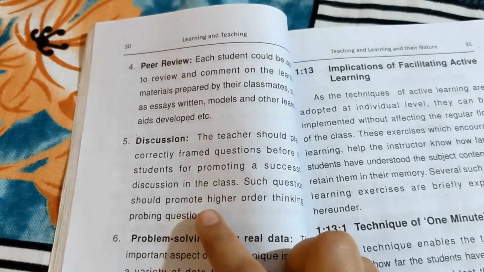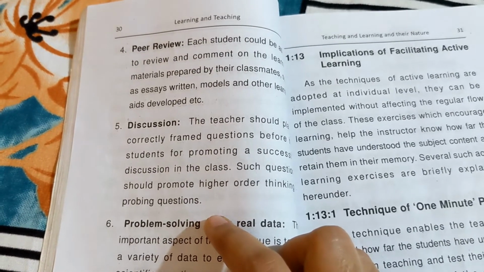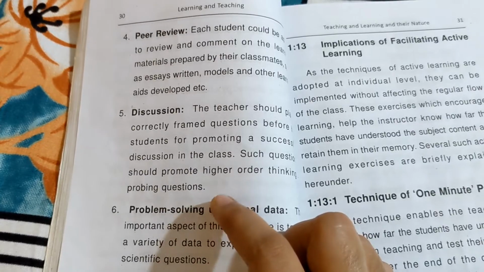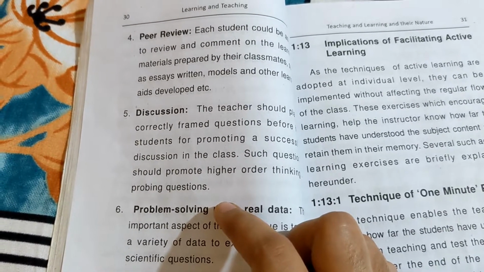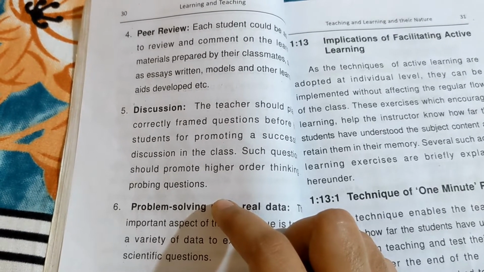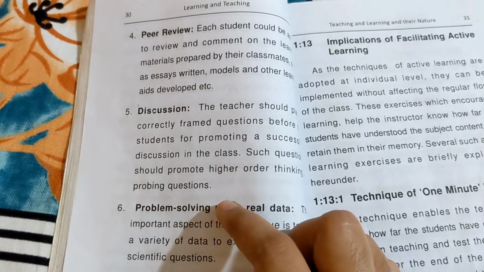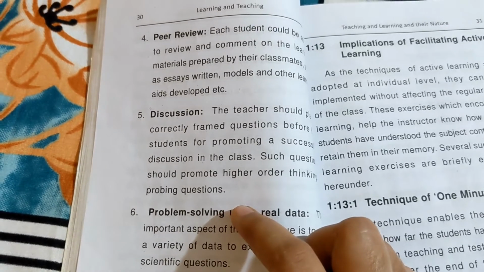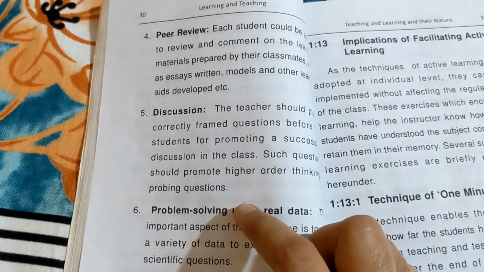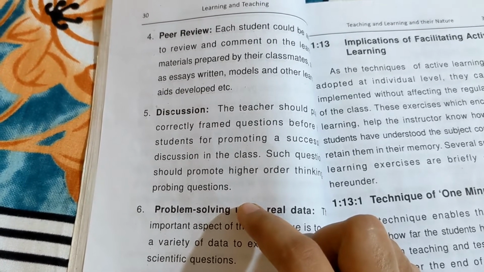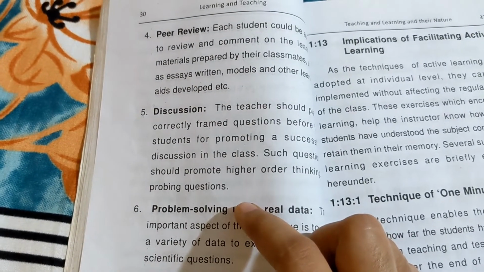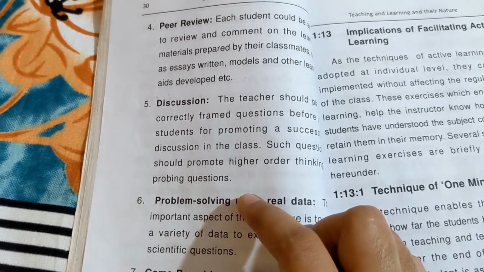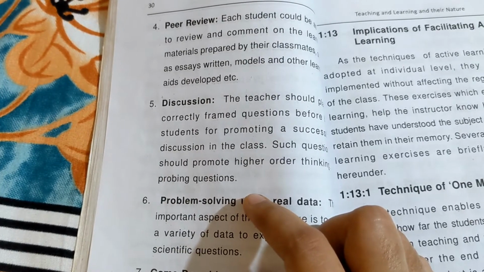Next technique is discussion. Under the discussion technique, the teacher will ask a question and the question will be correctly framed. That is, the question statement will be perfectly correct. When the question is asked, the students have to think of an answer. The question should be framed in such a way that it improves the thinking ability of every student. You have to frame a question such that the students think a lot, think very creatively, think very differently, in different perspectives and different ways. So that is discussion. When the question is asked by the teacher, every student discusses together with different perspectives. So this is about the discussion technique.